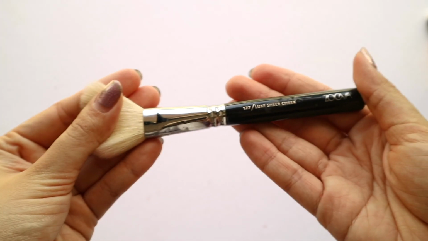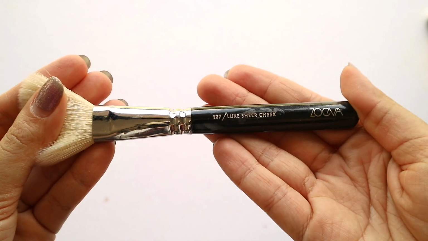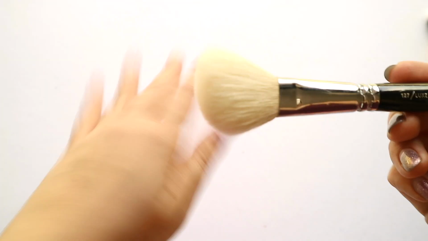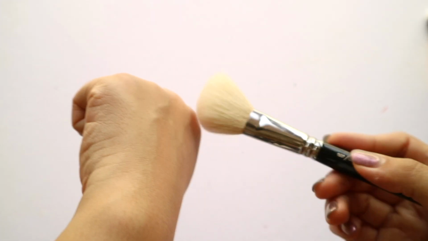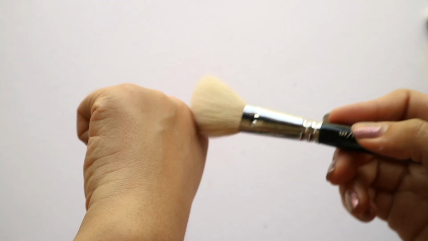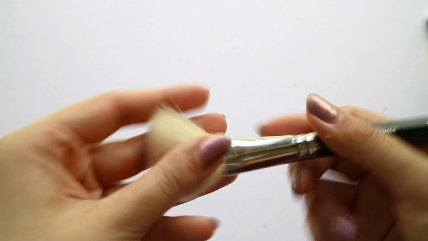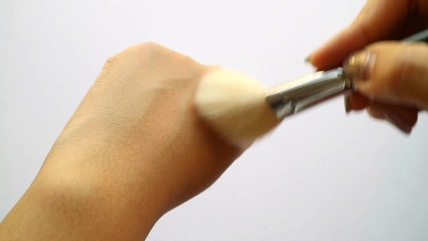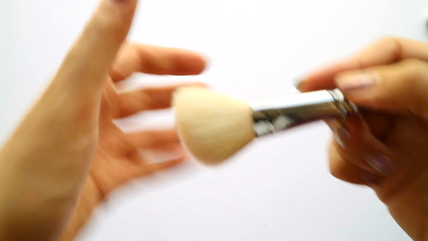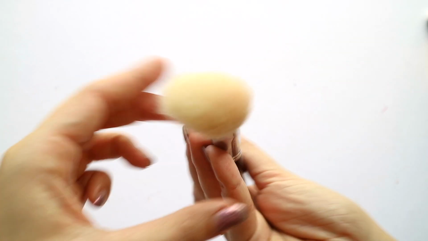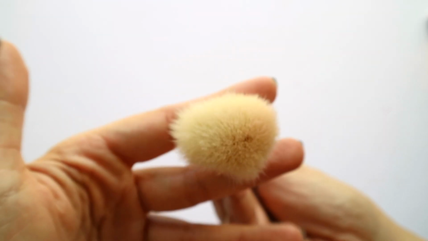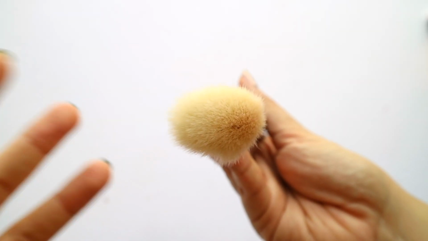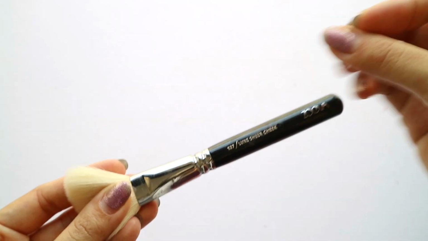And then you can also have the slanted one. These are the more typical ones. So this, for example, is the Luxe Sheer Cheek brush from Zoeva. As you can see, it's slanted, so it fits perfectly on the apples of your cheeks. It can also work for bronzing because of the slanted angle, it goes really nicely to do your three, your forehead, your cheeks, and then your jaw. So it works really well. I do like it, and again, it's not that dense as you can see, so therefore it will be a lot more of a natural application of blusher versus something that's a lot denser.